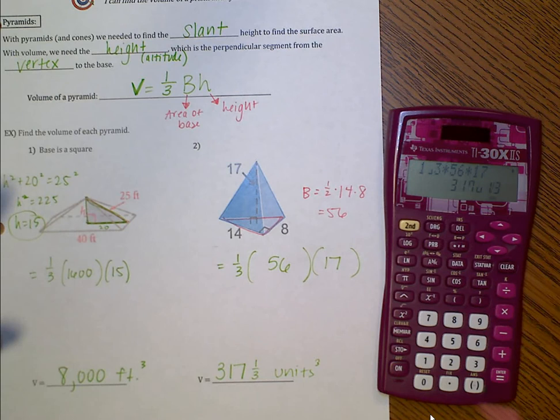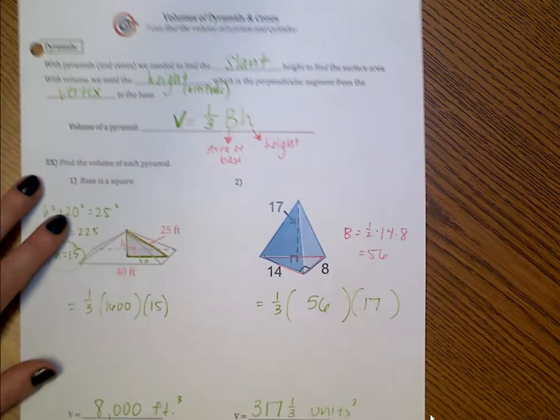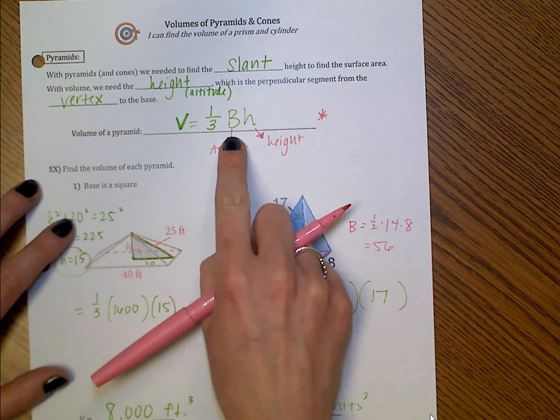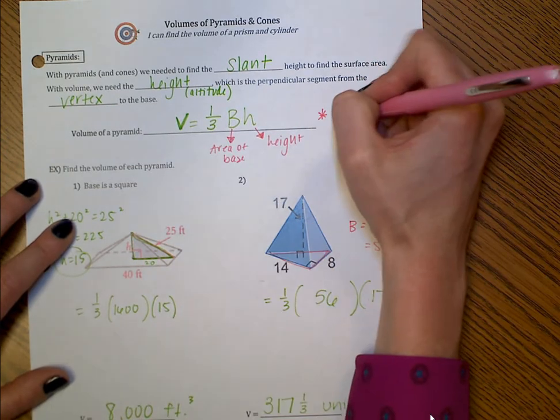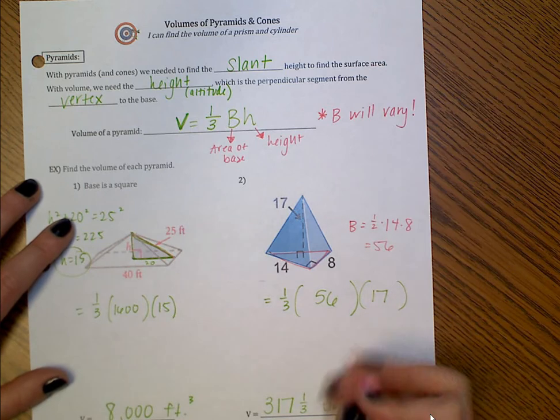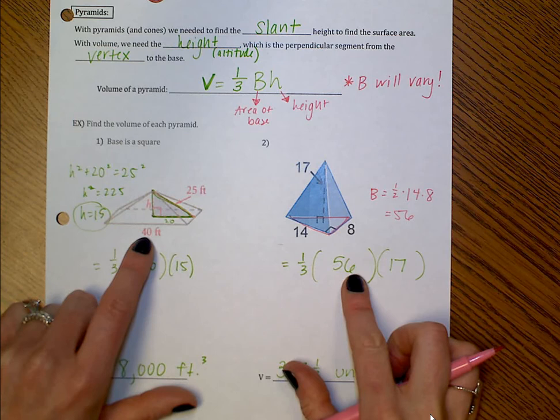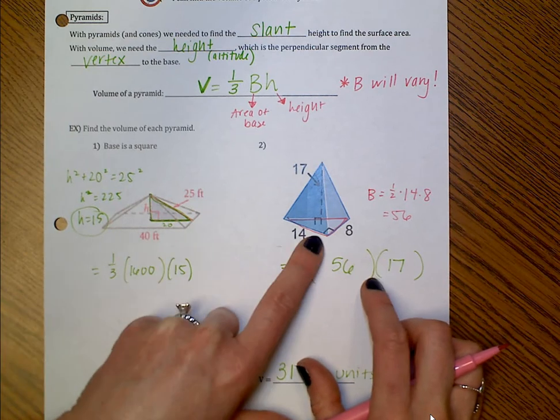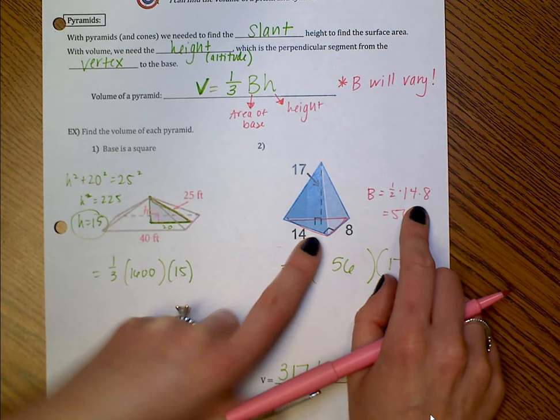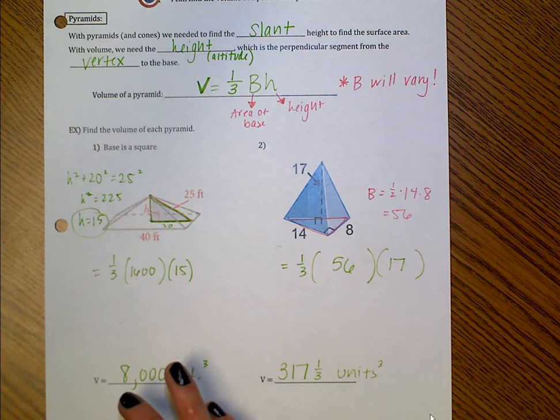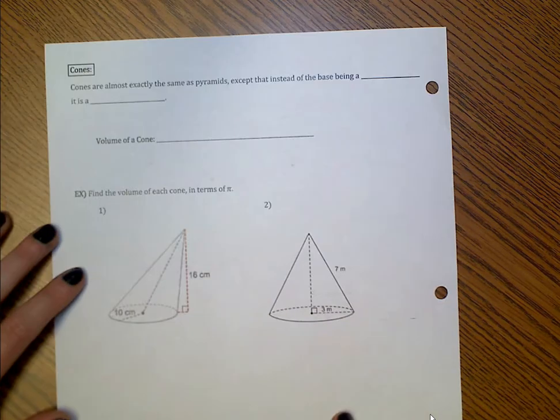And guys, I'm going to make one last note on the front here before we flip it over. Remind yourself that with pyramids, just like prisms, big B, how you find that will vary. Like on number 1, the base was a square, so I just did length times width. On number 2, it was a triangle, so I had to do half base times height. So depending on what kind of pyramid it is, that will tell you what formula you use to calculate big B. All right, so that's pyramids.